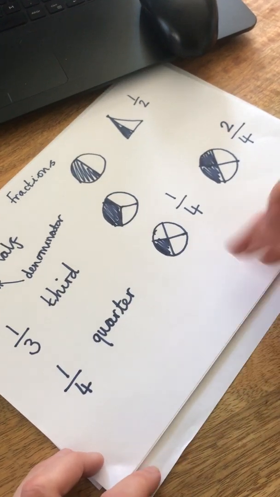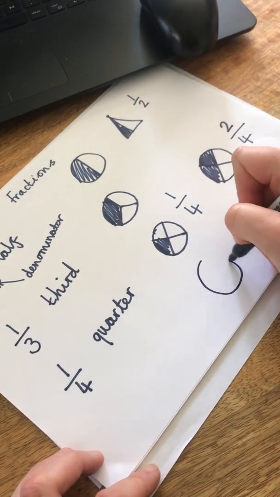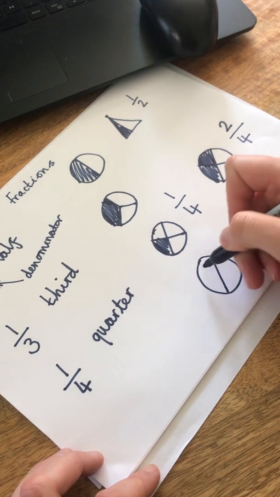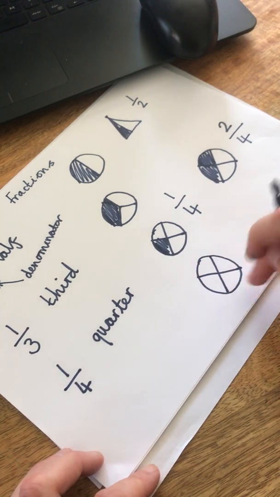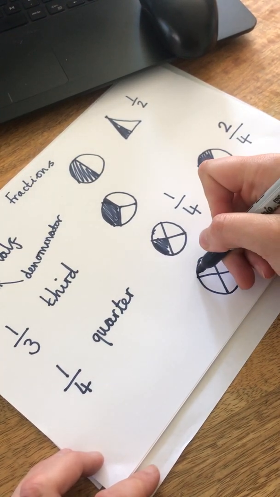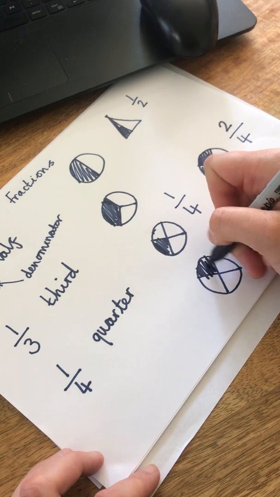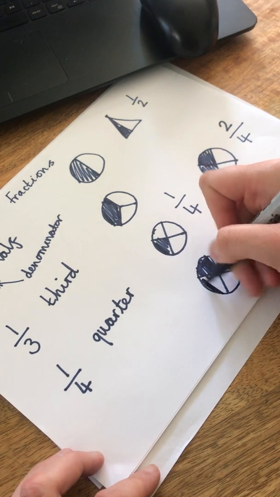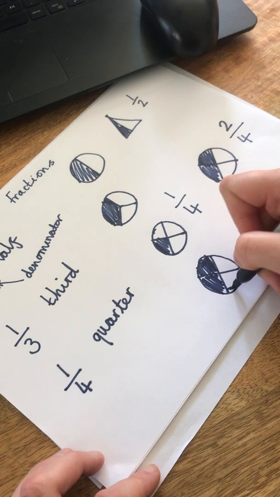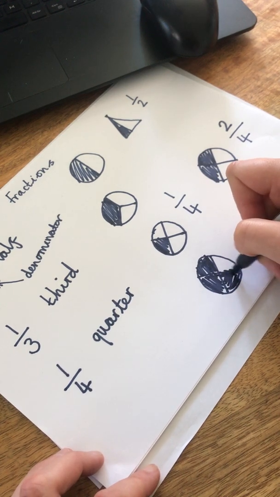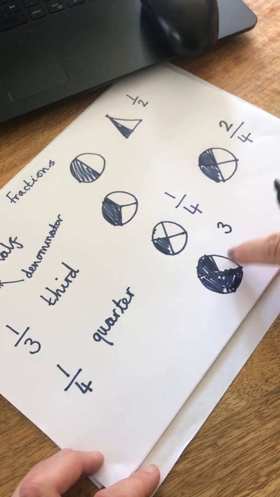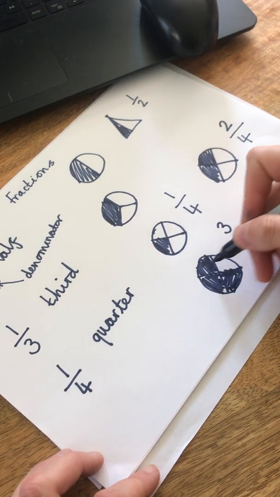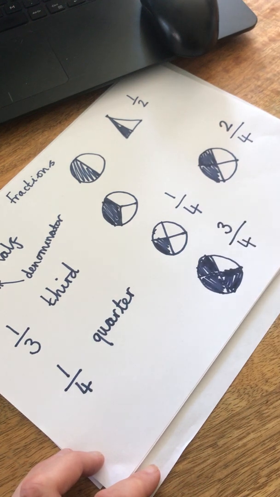And another thing we need to learn, my circle, a bit wibbly wobbly. There we go, I've got it into quarters. There's 4 parts to make the whole, and I'm going to shade in 1, 2, not very neat colouring in, Mrs Pileggi, 3. This time 3 parts have been shaded in, but there are 4 parts altogether, 3/4, okay?